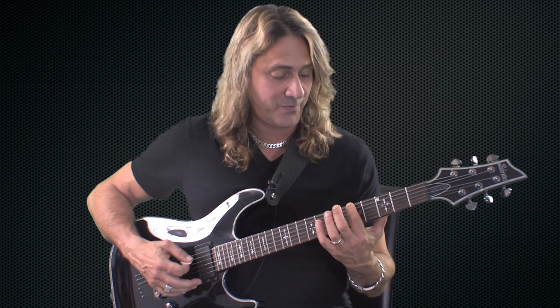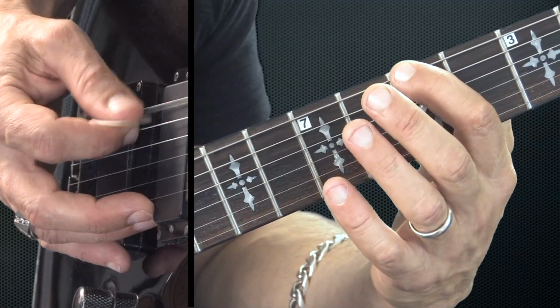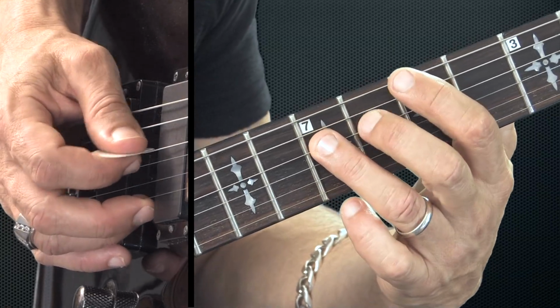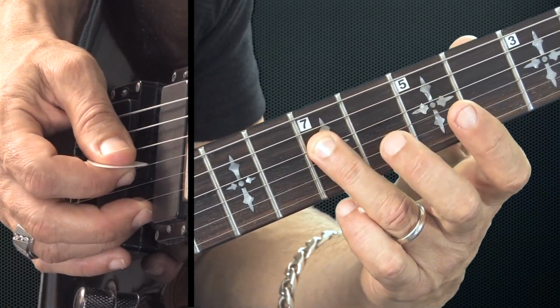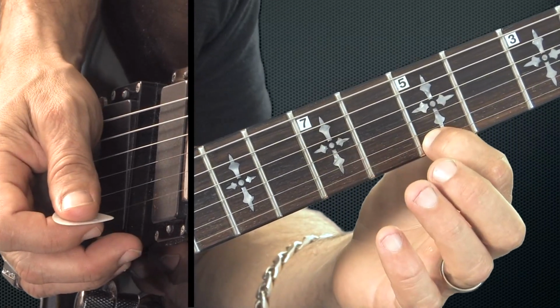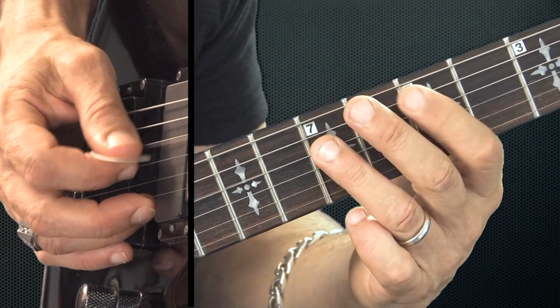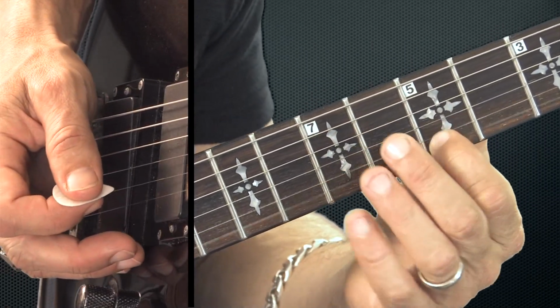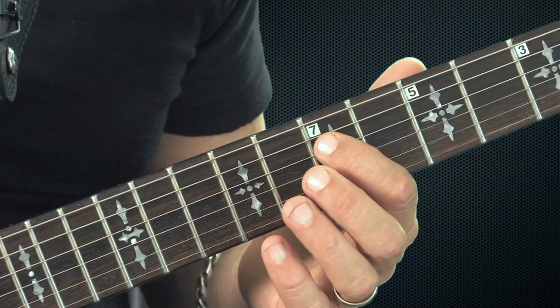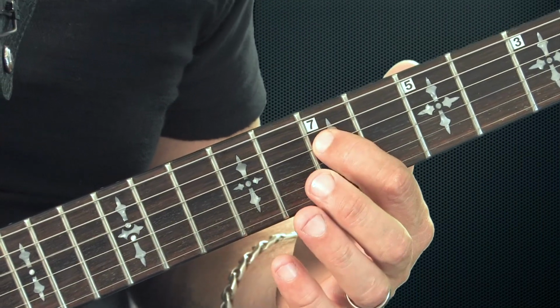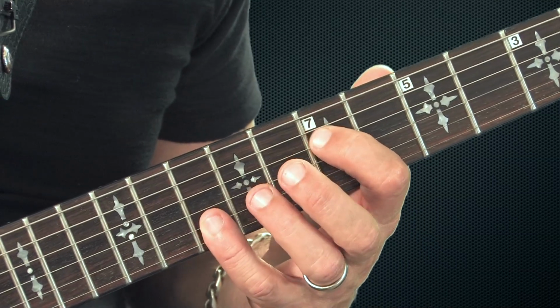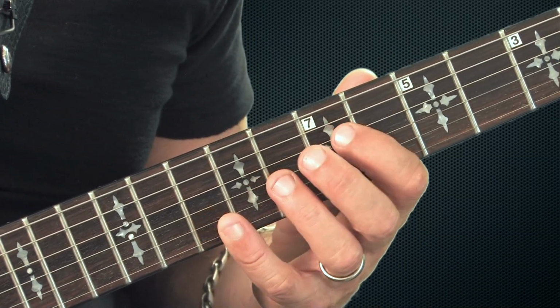Okay, then on to where they would be with the 1st position scale, starting on the 5th fret of the 6th string, 4th string, 7th fret, 1st string, 5th fret. All right, next up to the 2nd scale position. 2nd scale position, it'd be on 4th string, 7th fret, 2nd string, 10th fret.